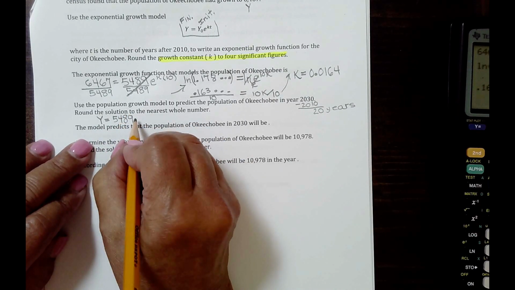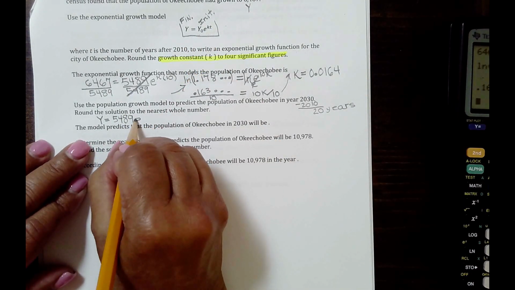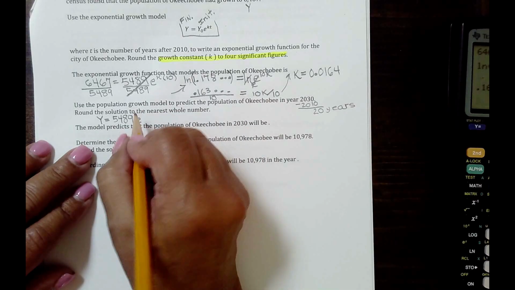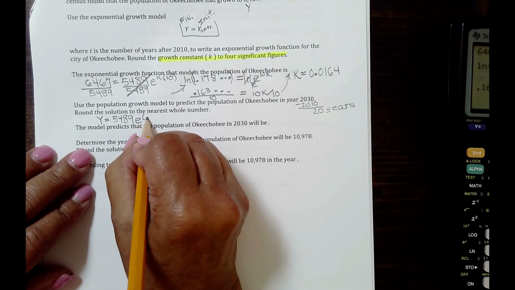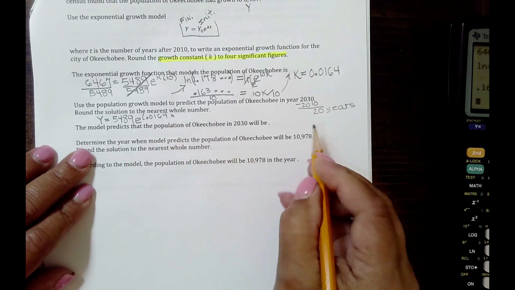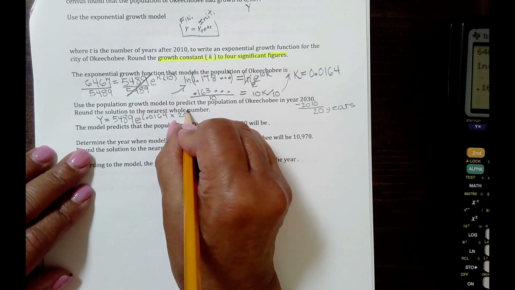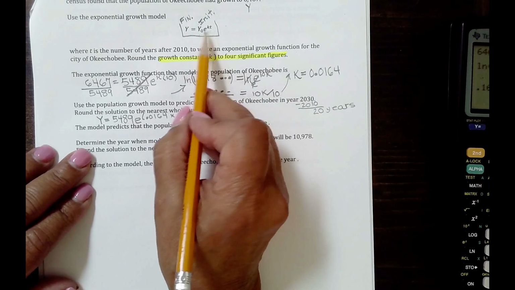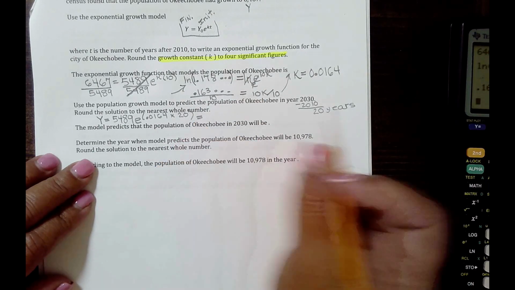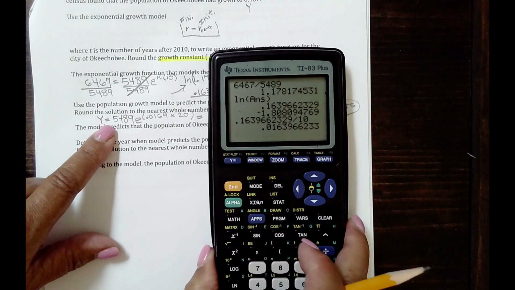So that's the y sub 0, and then it's e to a power of k times t. The k we're using is 0.0164, and we're multiplying that by 20 because we're looking at the situation 20 years down the road. So I'm putting that in for t. Again, just plugging in right here, following this. Then all you're going to do in order to get this final answer, how big the population is 20 years down the road, is just put it in just like this.